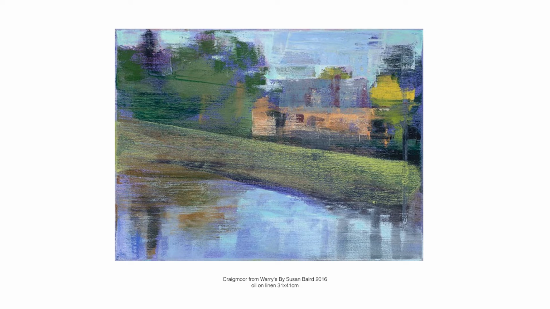This is a quick image here by Susan Baird. It's got a really lovely division between foreground, midground and background. It's also got a really fantastic use of that diagonal line in the middle as well.